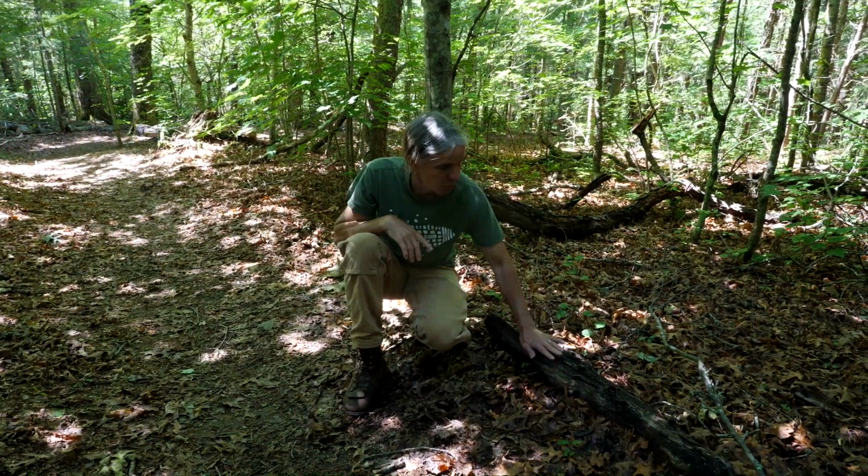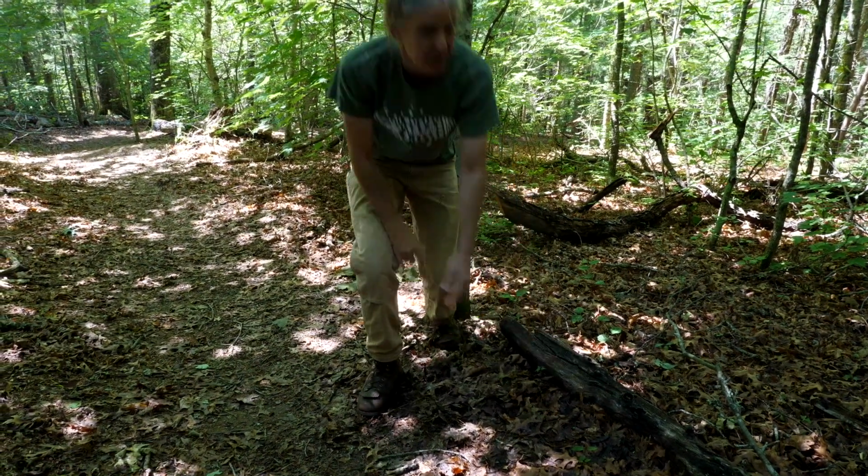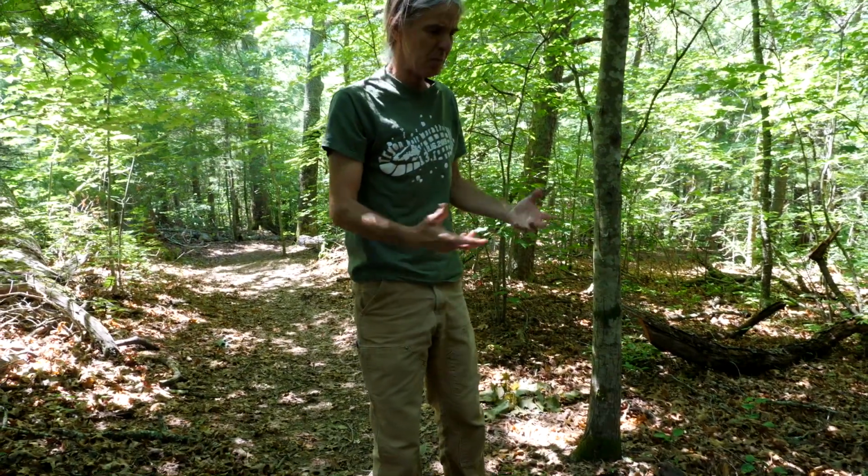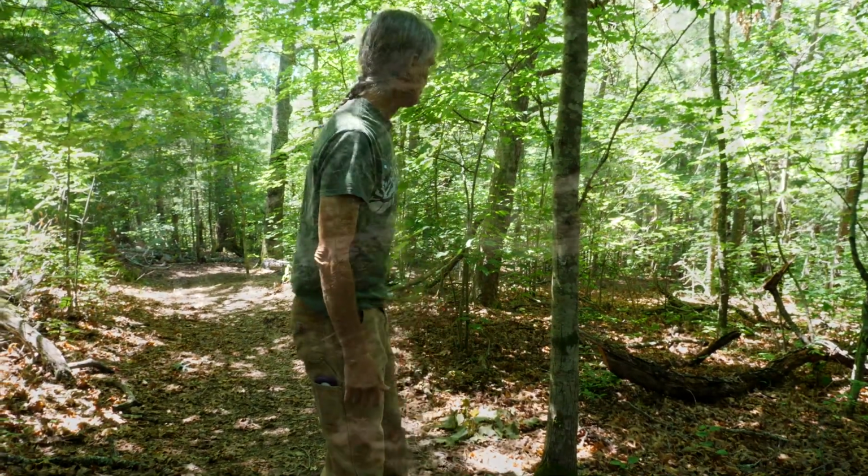So coarse woody debris on the ground is not just dead wood, it's important for all kinds of reasons. It's not a big nutrient source because it's mostly carbon, there's not a lot of nitrogen in it, but it's mostly just a carbon store.